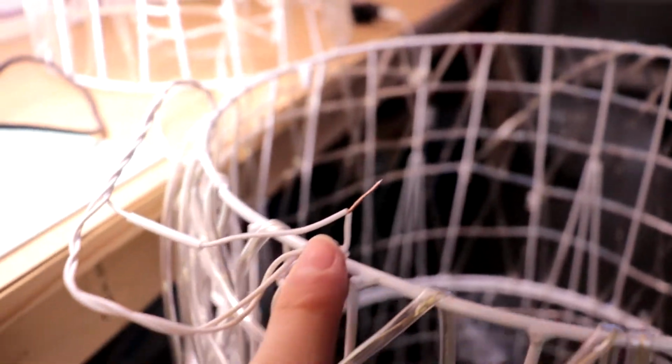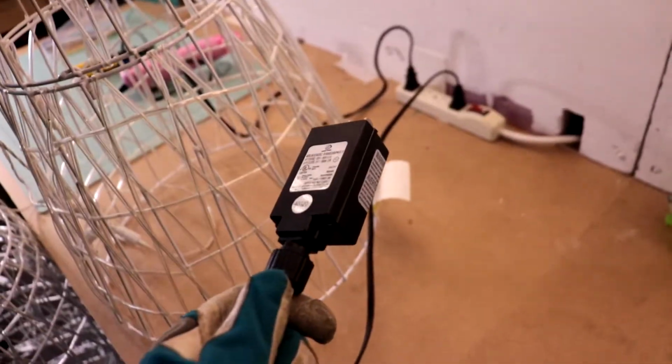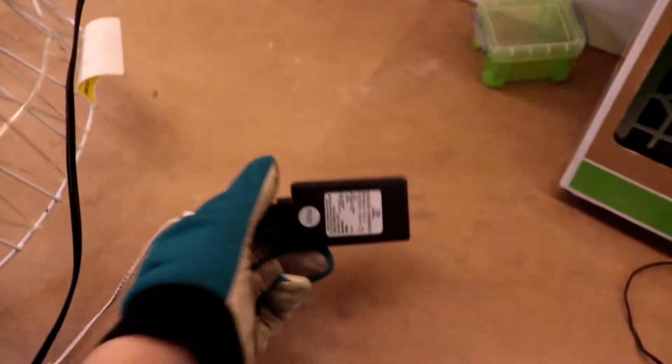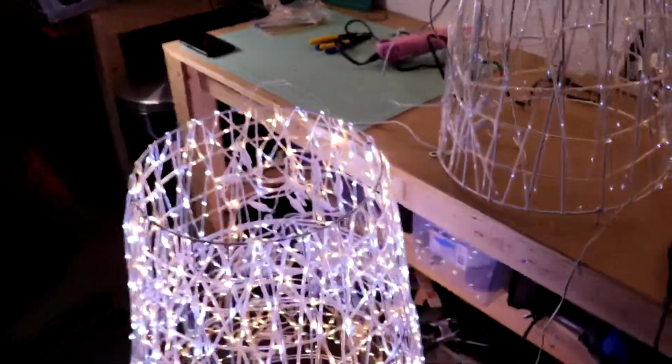Okay, so I am going to try and fix this connection here, and hopefully it'll make this top half light. Okay, so I just went and soldered up the new connection and put the heat shrink tubing on it. I'm gonna test it, and we're gonna hope this works. Let's try it. And it still does not work. Okay, so that was apparently no.